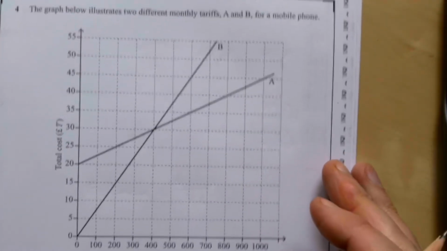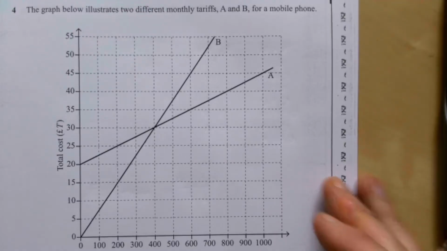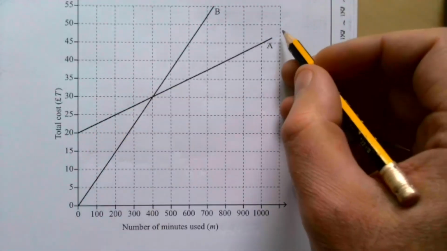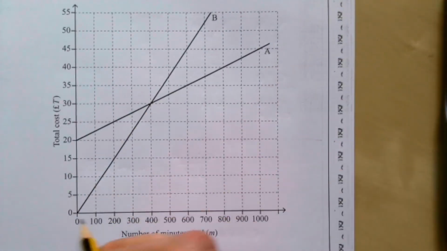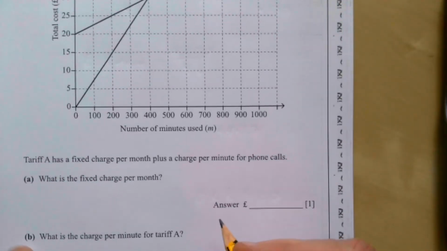Number 4, the graph below illustrates two monthly tariffs A and B for a mobile phone. Tariff A has a fixed charge per month plus a charge per minute for phone calls. What is the fixed charge per month? So tariff A is this one here, and hopefully you can see that if you do no minutes, you still pay £20, so that's going to be our fixed charge.